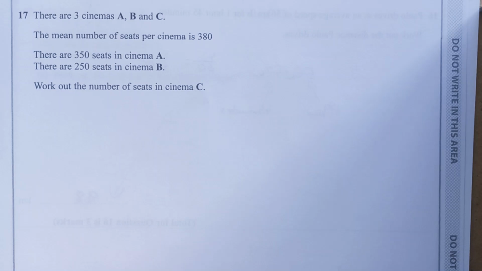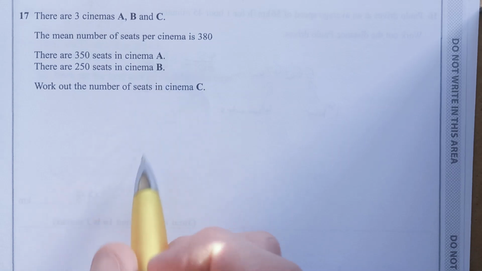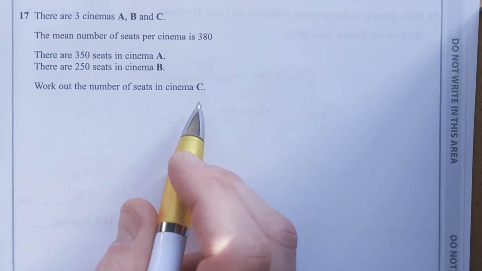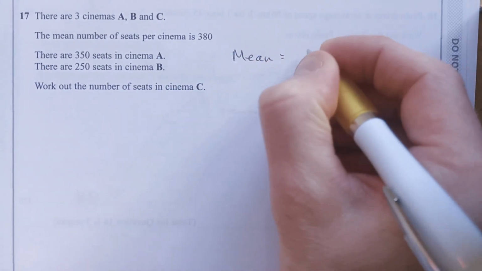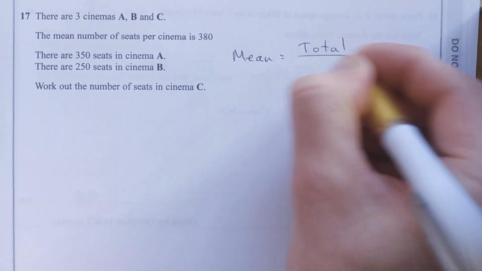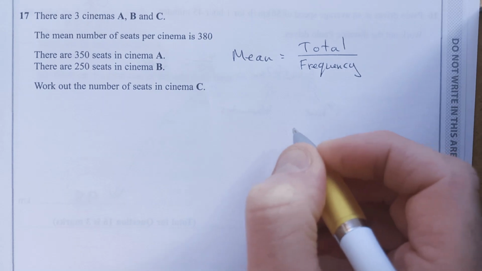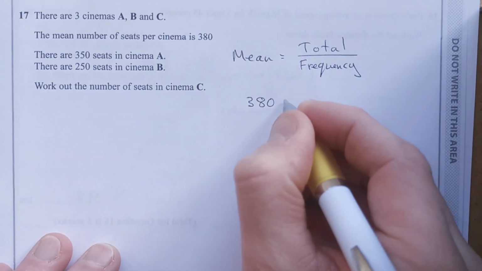Question 17. There are 3 cinemas, A, B and C. The mean number of seats per cinema is 380. So that's across all 3 of them. There are 350 seats in cinema A. There are 250 seats in cinema B. Work out the number of seats in cinema C. Well, the way we work out the mean is by working out the total and dividing by the frequency. Well, with this, we know what the mean is because they've told us the mean is 380.